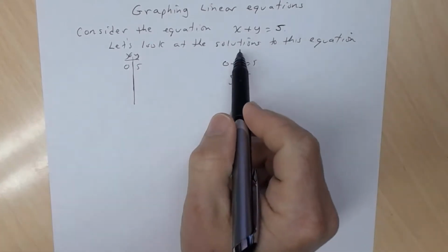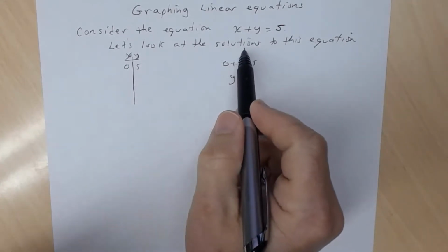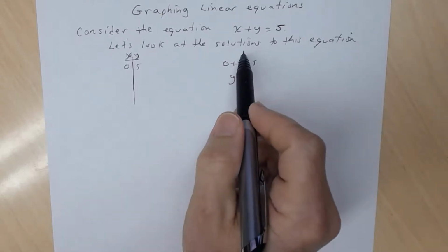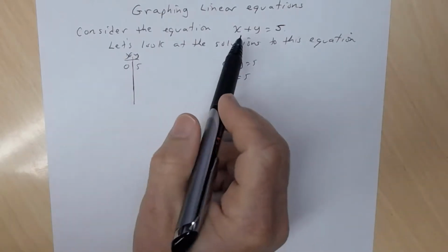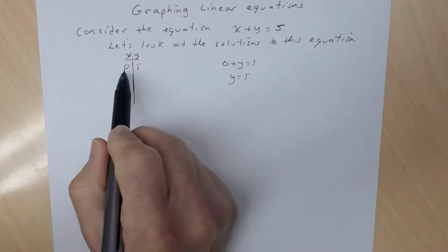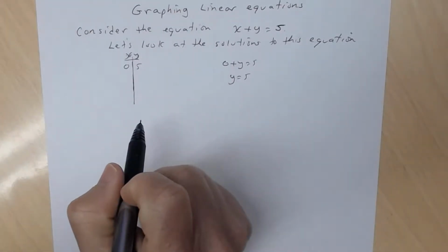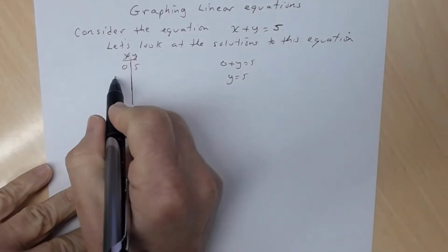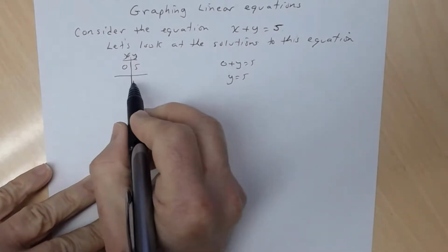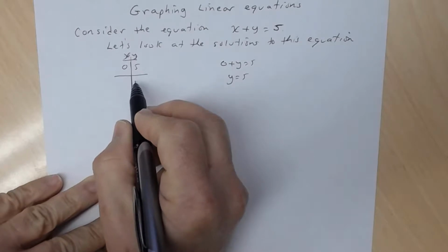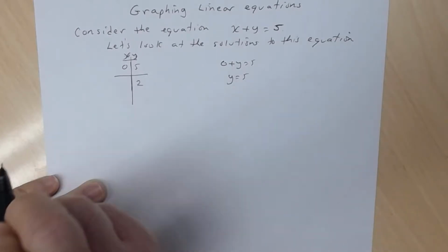Remember, a solution is, in this case, solutions, plural. Notice that this equation has two variables, so the solution is what x and what y will make this equation a true statement. Let's look at y this time. Let's say y is 2.